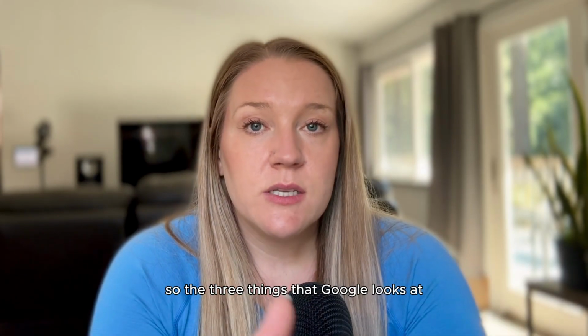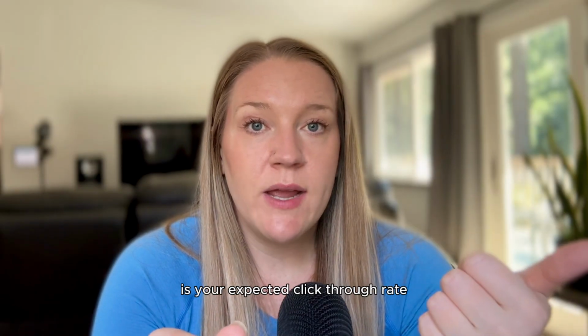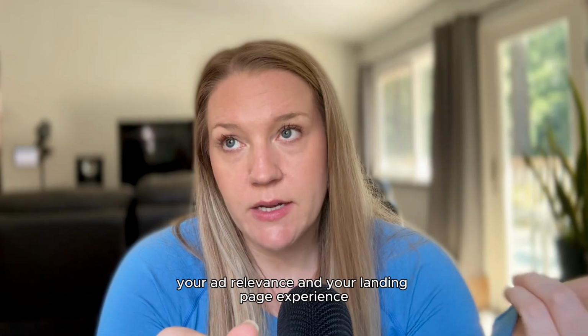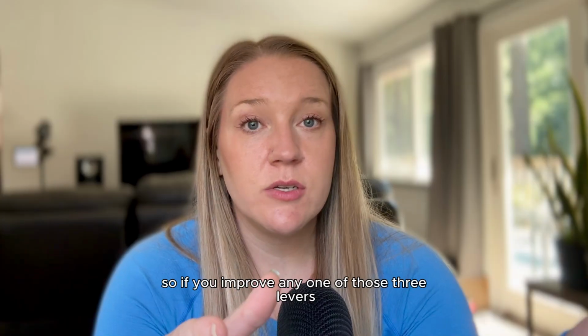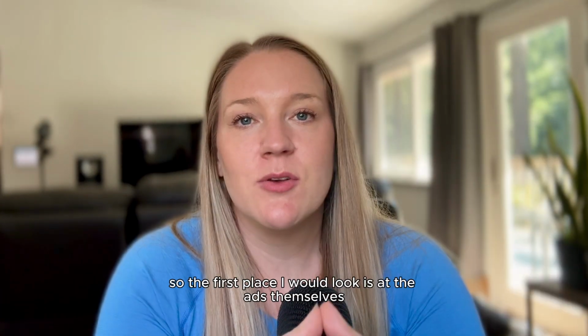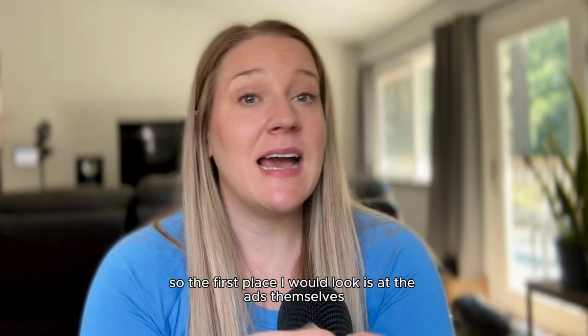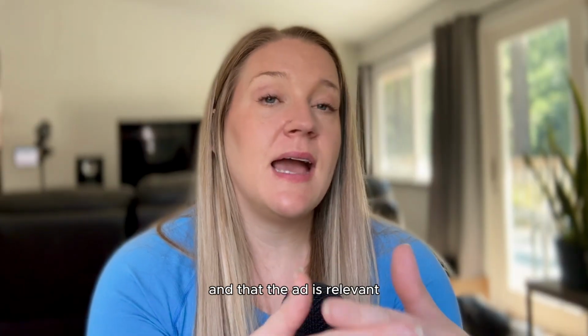So the three things that Google looks at to determine your quality score are your expected click-through rate, your ad relevance, and your landing page experience. If you improve any one of those three levers, or all of them, then your cost per click will start to come down. So the first place I would look is at the ads themselves, making sure that the click-through rate is healthy and that the ad is relevant.